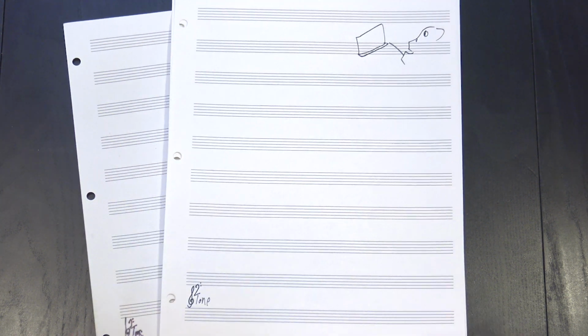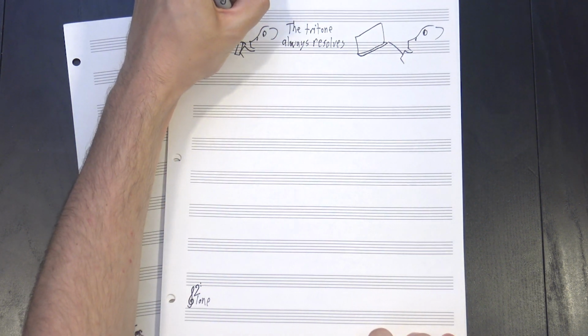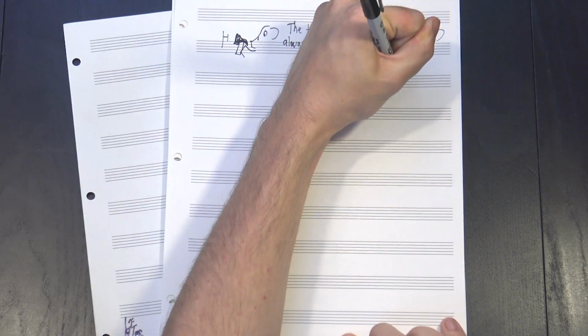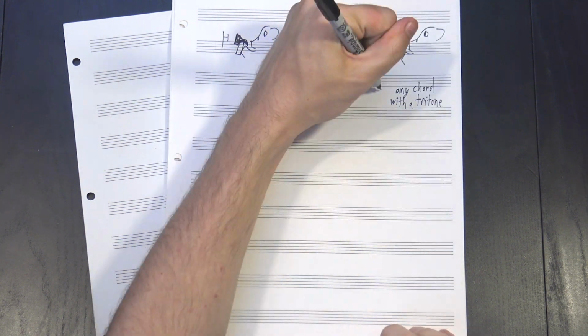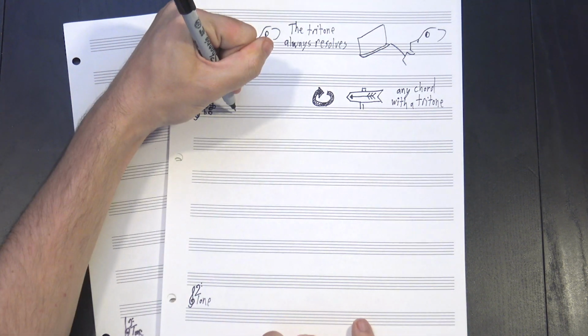Anyway, the point is this, the tritone always resolves. It's a simple statement, but it's the underpinning of pretty much all functional harmony. And because of that, any chord with a tritone in it can serve just fine as a dominant function chord, which brings us back to that thing at the beginning.